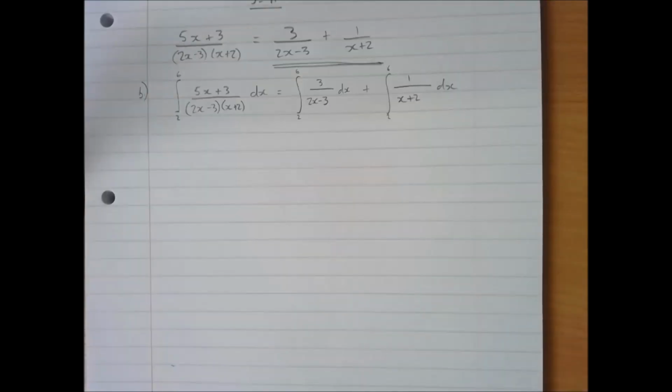In part B, we're asked to find the exact value of the integral between the limits of 6 and 2, giving our answer as a single logarithm. Now it does say hence, which means we do have to use our answer to part A. It doesn't say hence or otherwise, so we don't have any options.